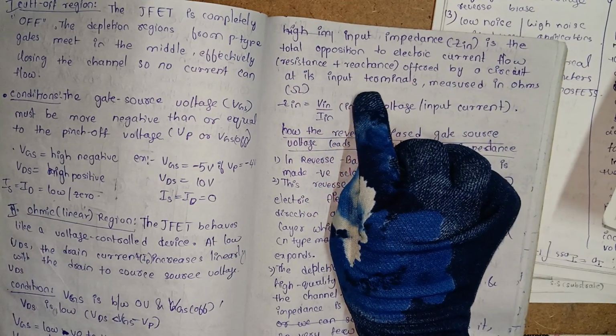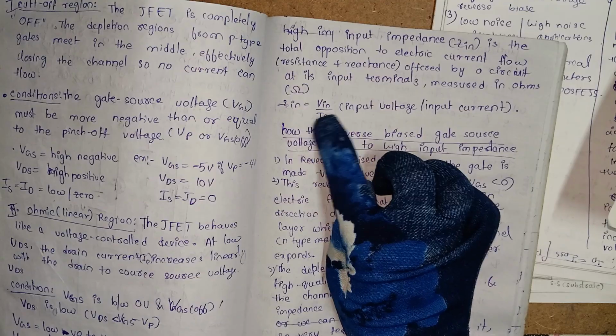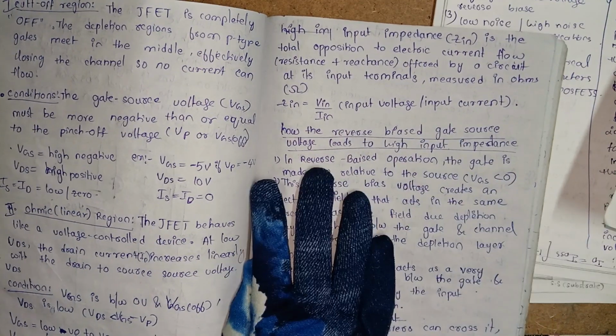offered by a circuit at its input terminals, measured in ohms. Zin is equal to Vin by Iin, input voltage by input current.